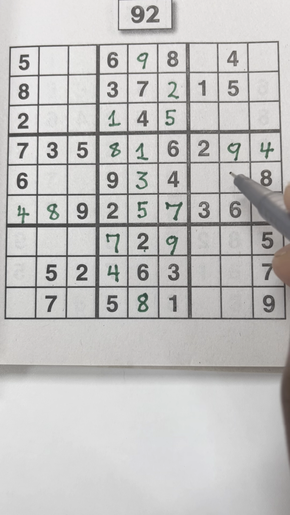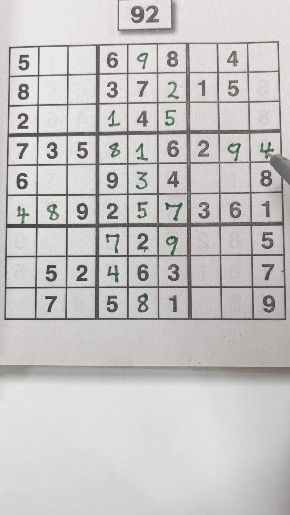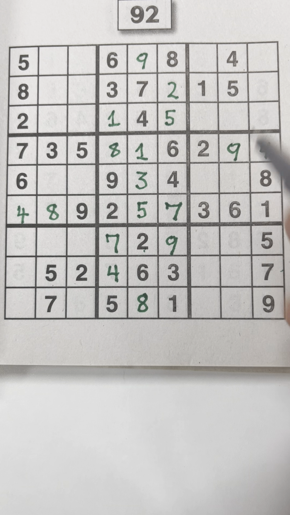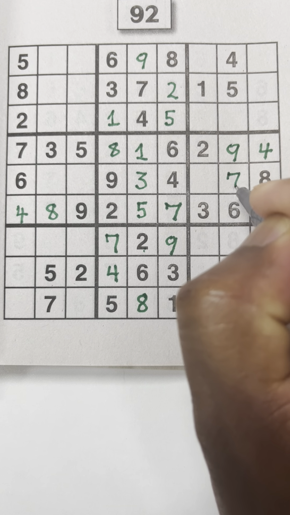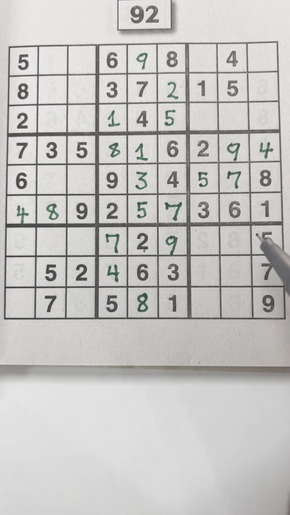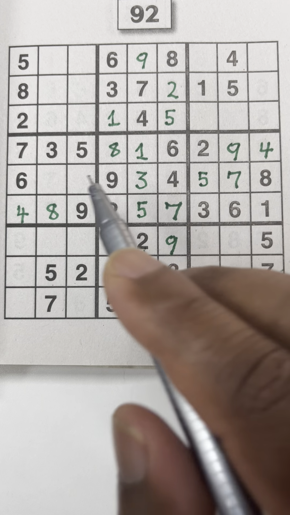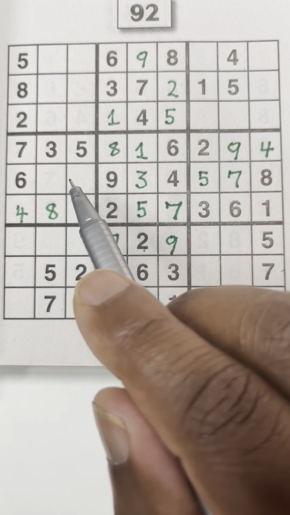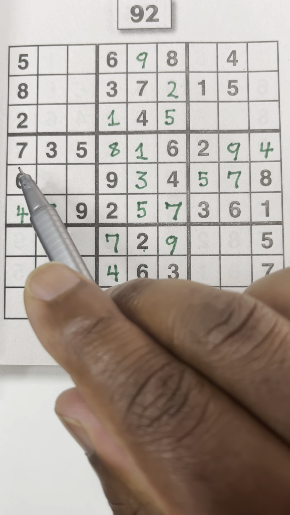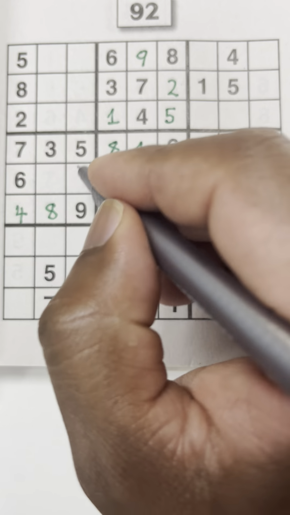So let's solve this and see where it's going to take us. 1, 2, 3, 4. We're missing a 5 and a 7. We have a 5 here, so 7 has to go there and 5 has to go here. Okay. Now what else are we missing? This one, what are we missing here? We're missing 1 and 2, because all the other numbers are here.